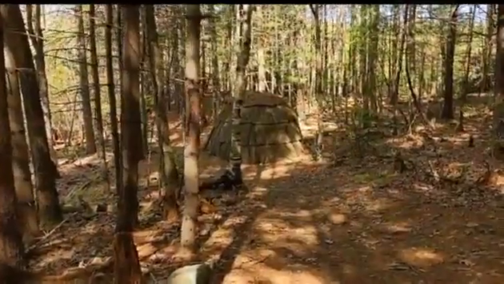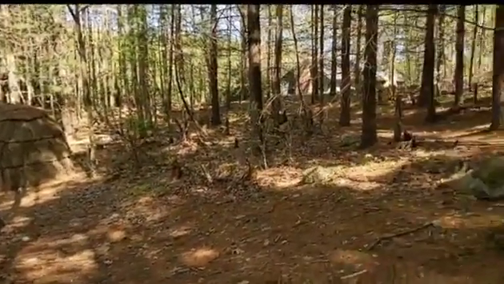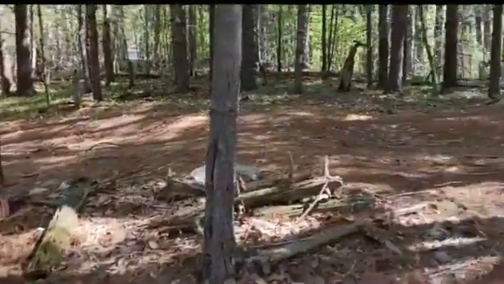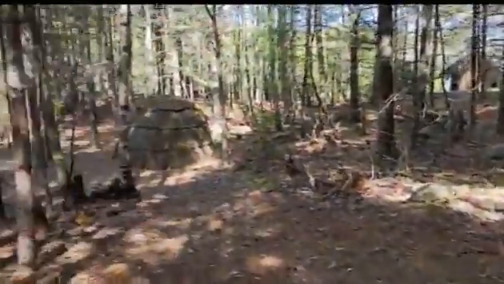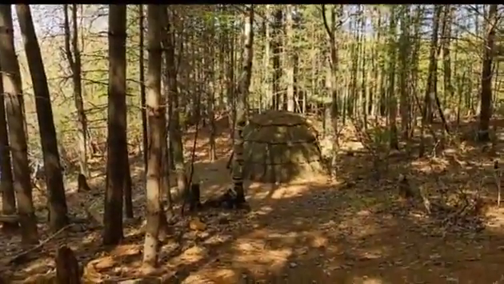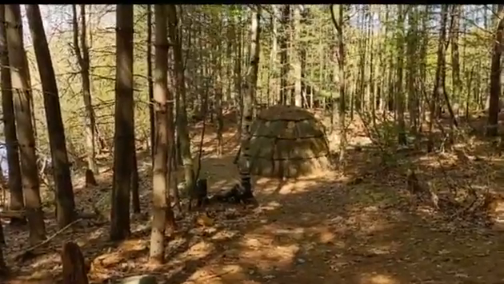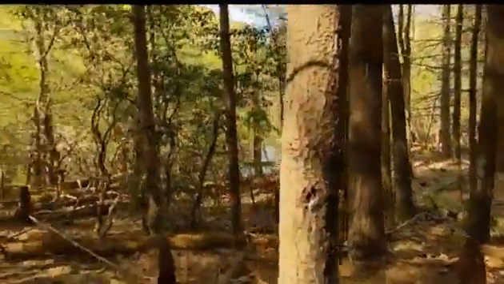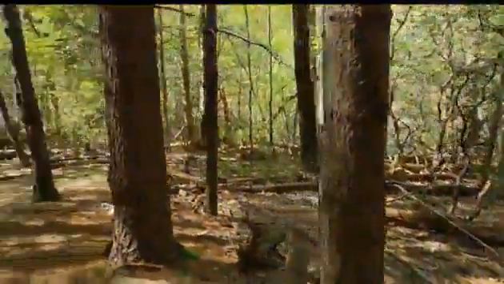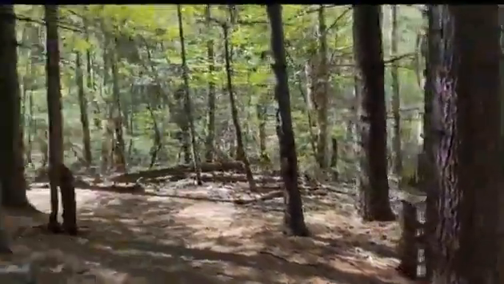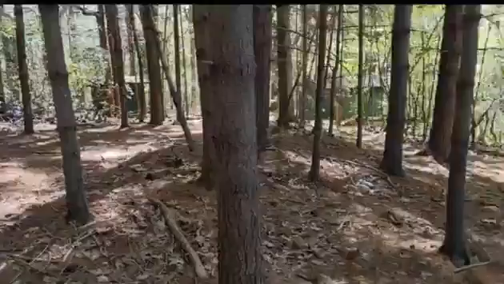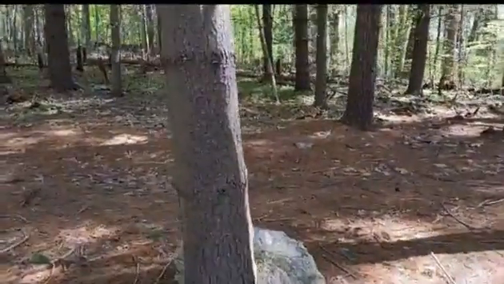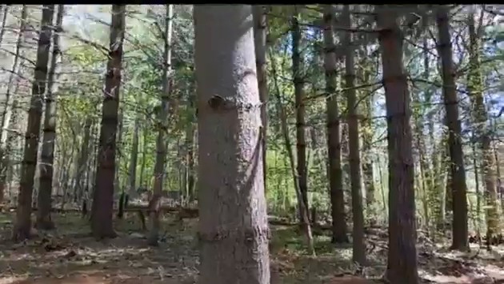We're back this morning for another Facebook Live on the Indian Rock Nature Preserve. And this time we are down by our wigwams where we do Native American education programming for school groups. But all around the wigwams here are trees. And these trees in particular are white pines, eastern white pines.